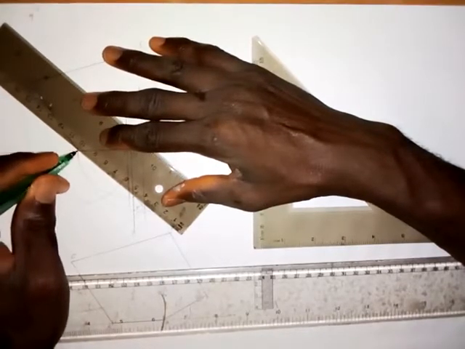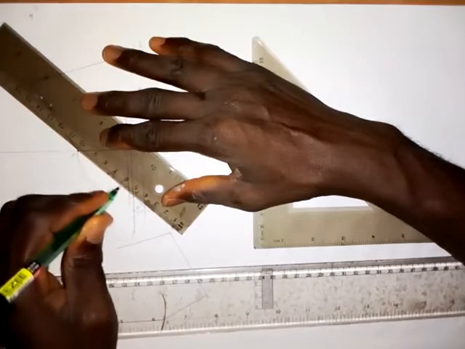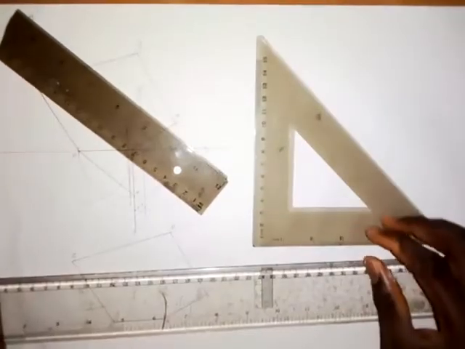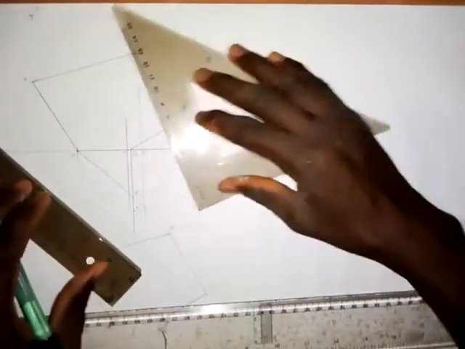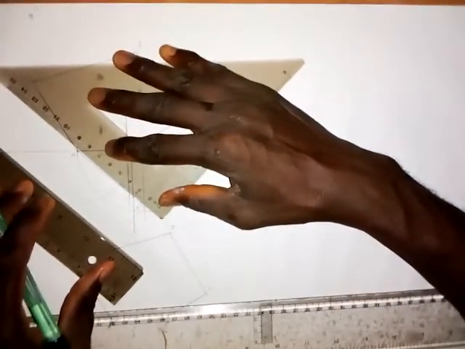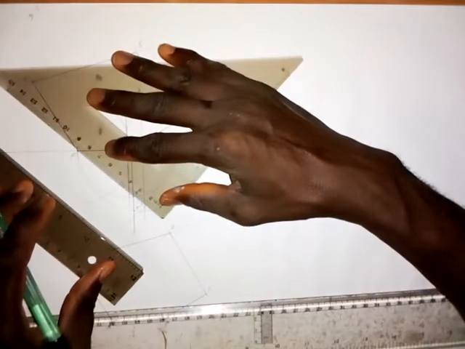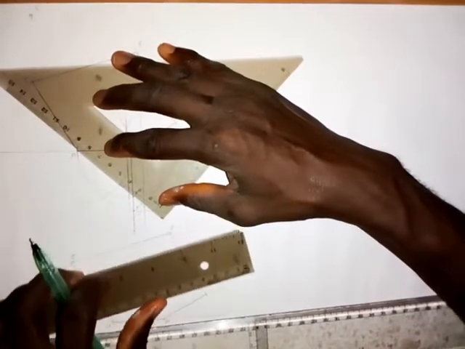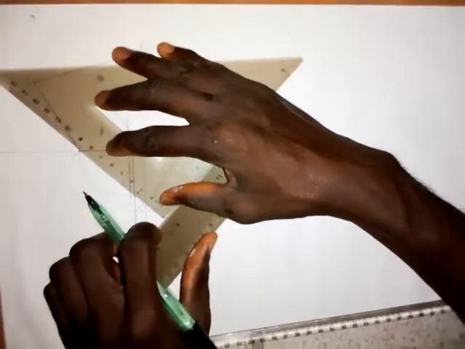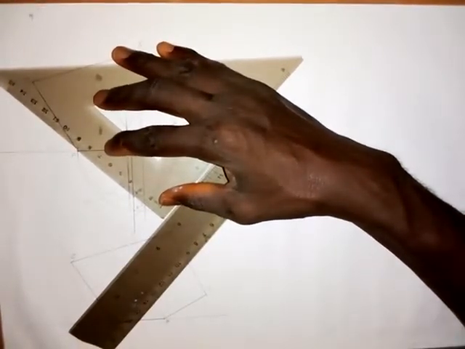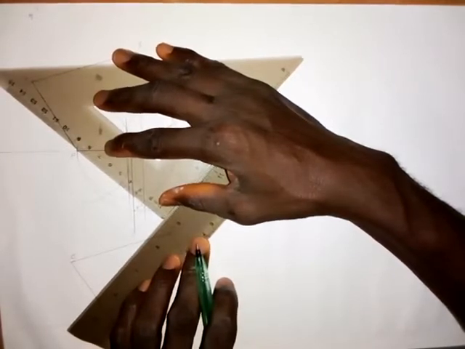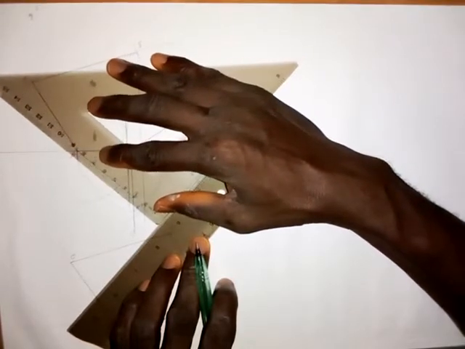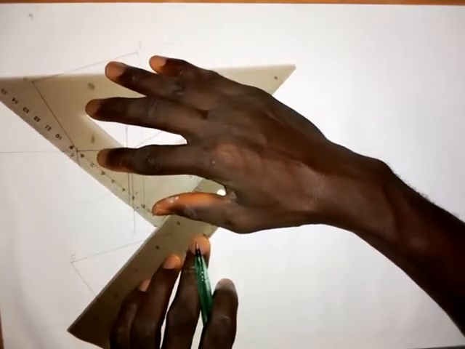So join this together with a straight line. And then you take your set square, set your set square on this line that connects P and 3 prime together. Set it like this. Support it with your ruler, as you can see how I'm doing it here. And you shift the set square while you hold the ruler down. Shift the set square to point 5 prime like this.